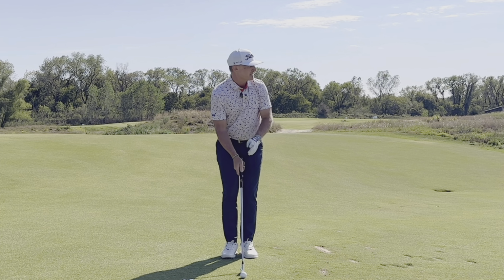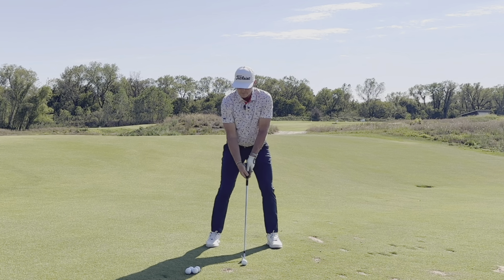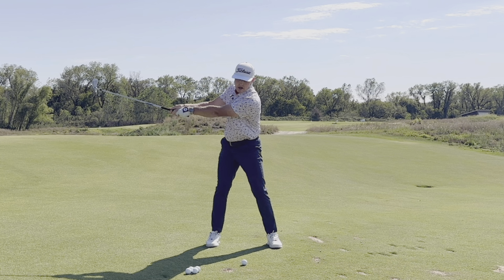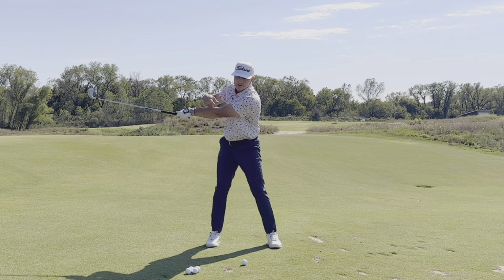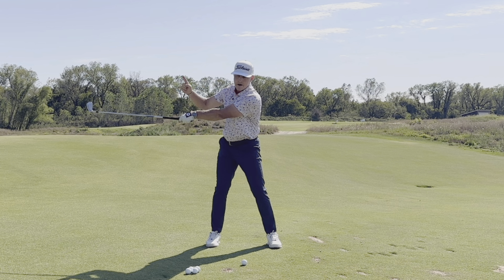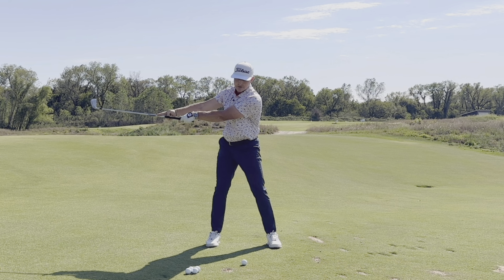It starts in a practice swing. You're going to step away from your golf ball. You're going to make a backswing. You're going to stop roughly when your lead arm is parallel to the ground, and you're going to try and create a 180 degrees between your lead arm and your club shaft.